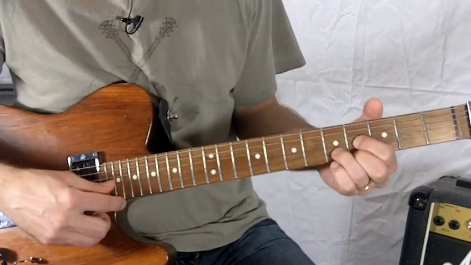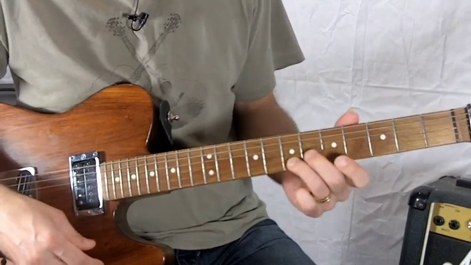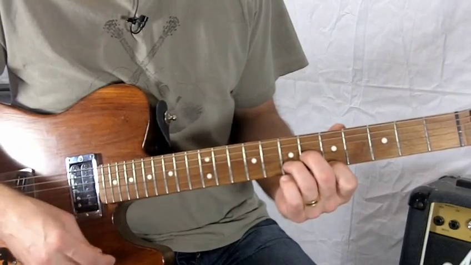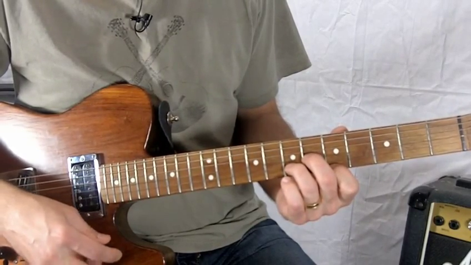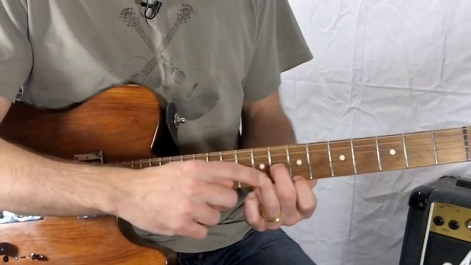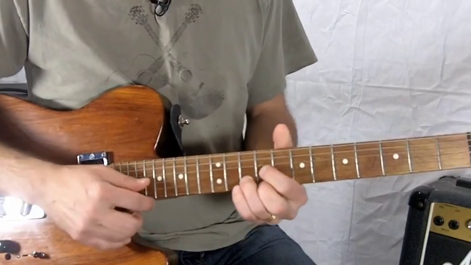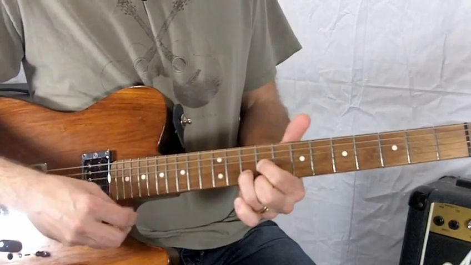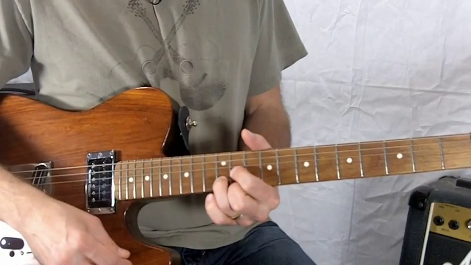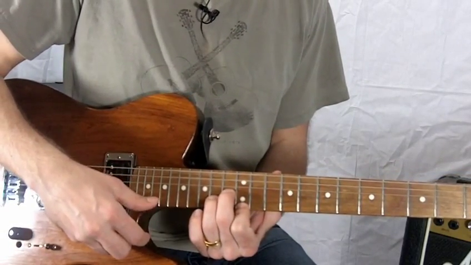So we started on E, which is on the 5th fret, E major. Then we went to the 7th fret for F sharp, and it's a minor because it's the 2nd chord. Then we go up to the next note in the E major scale, which is G sharp minor. Then we got A major, B major, C sharp minor, because it's the 6th chord.